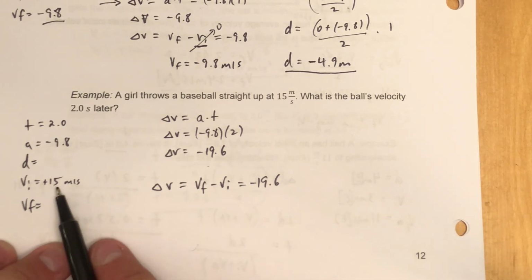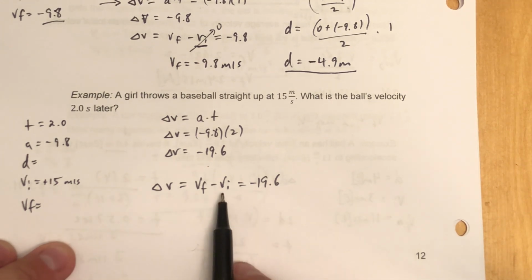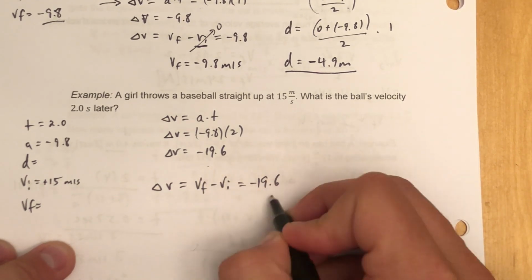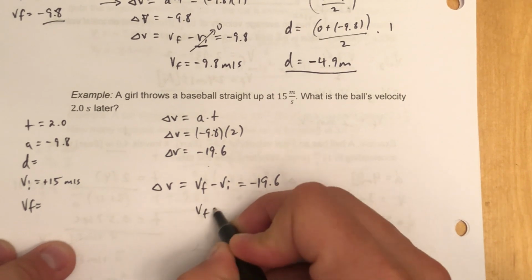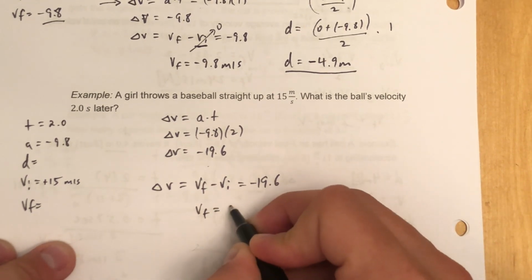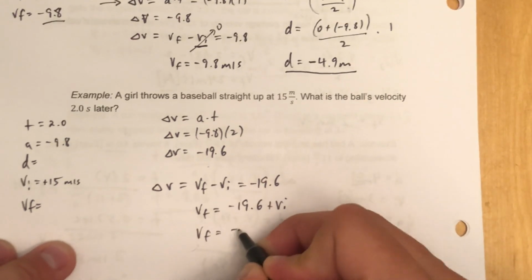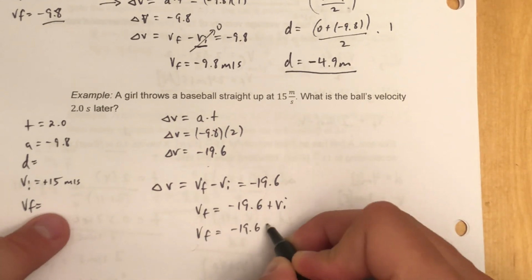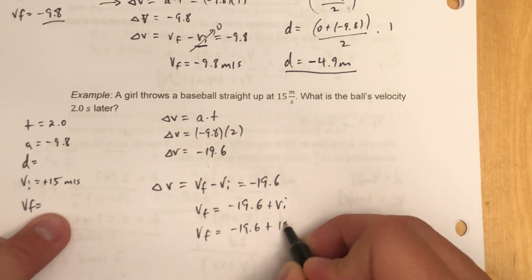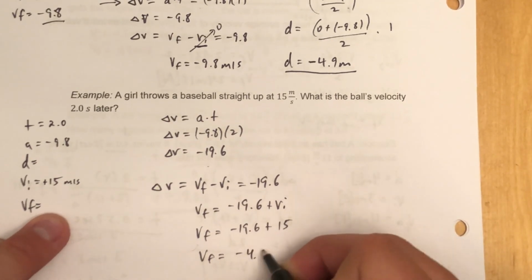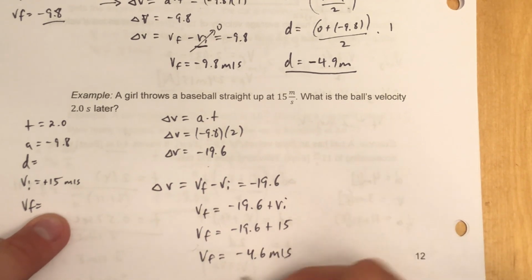This time, our initial velocity is not 0, it's 15. And we can plug that in right over here. Or we can go one step further and add the initial onto the other side: our final velocity is negative 19.6 plus our initial, which is 15. If you add these things together, you will have negative 4.6 meters per second.